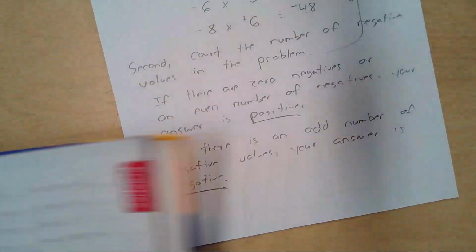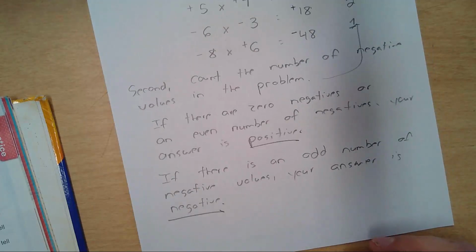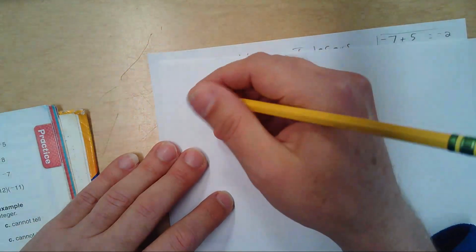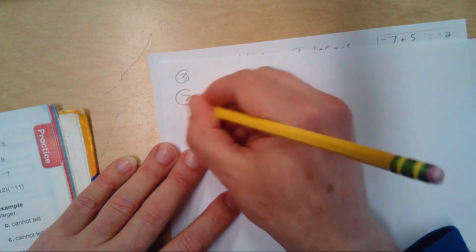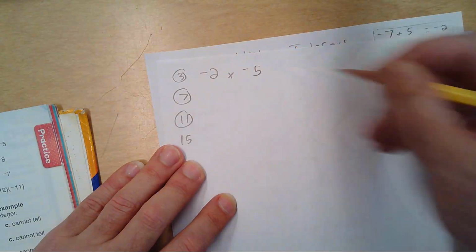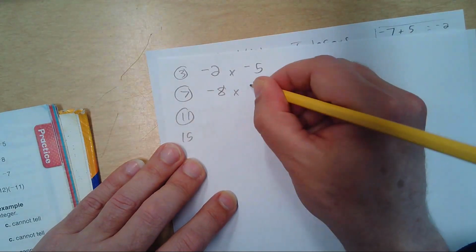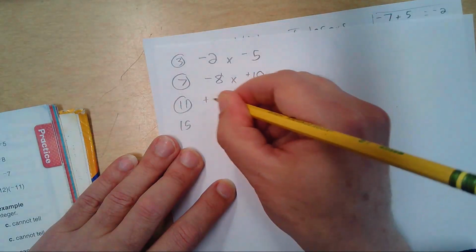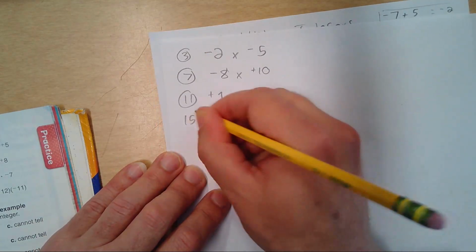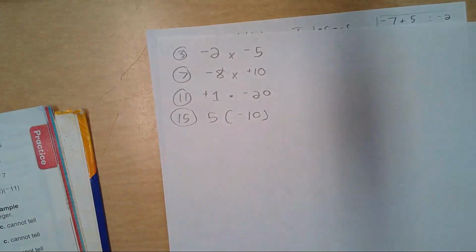Okay, why don't we do a couple here? Let's see how you can do with it. I think you guys can do it here at this point. How much more do I need to show you? 3, 7, 11, and 15. Negative 2 times negative 5. Negative 8 times positive 10. Positive 1 times negative 20. 5 times negative 10.